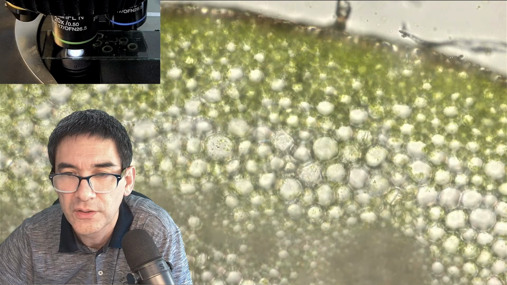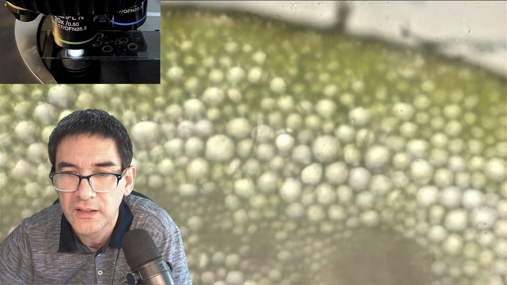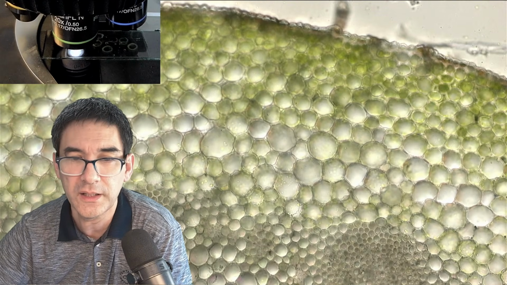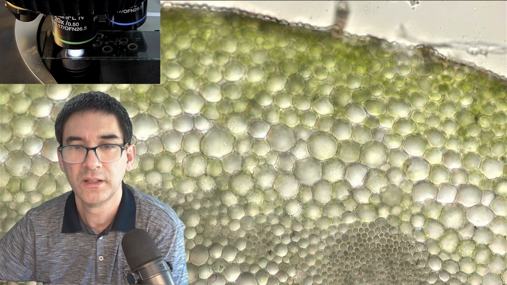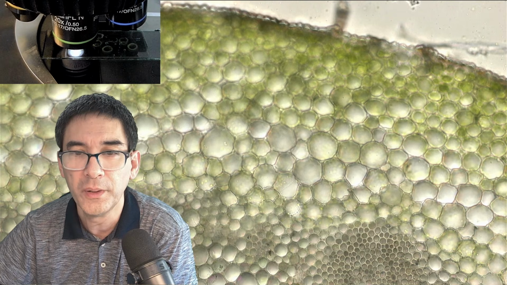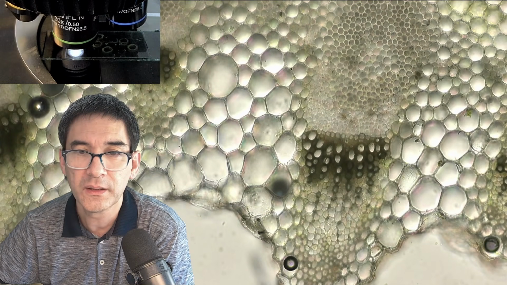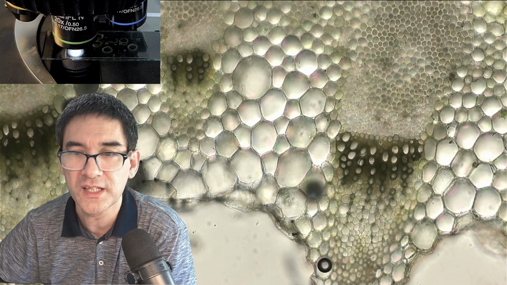Let's continue to the other focus. No, I don't see another cell layer appearing. So this actually means, that's pretty nice, that I've actually cut the cells open. That is also the reason why the cells inside look fairly white, the reason being that all of the cell contents have been lost.